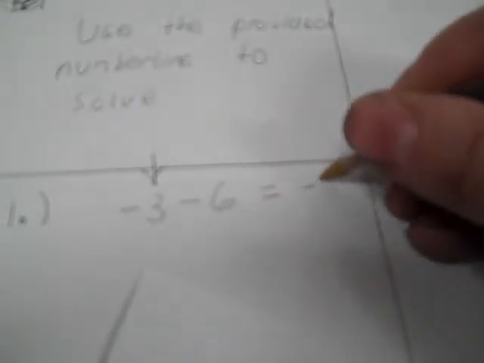So -3 minus 6. This is my starting point, so -3. Now if I'm minusing, I move this way. So 1, 2, 3, 4, 5, 6. So I'm at -9, okay? There's the first answer.